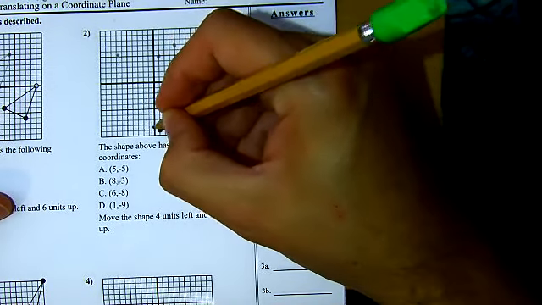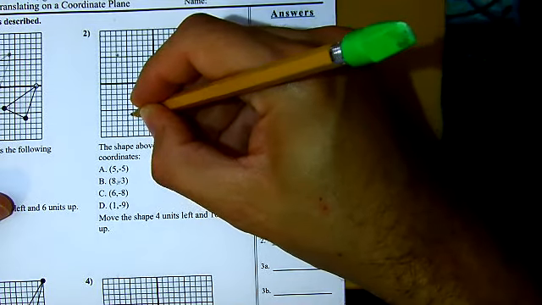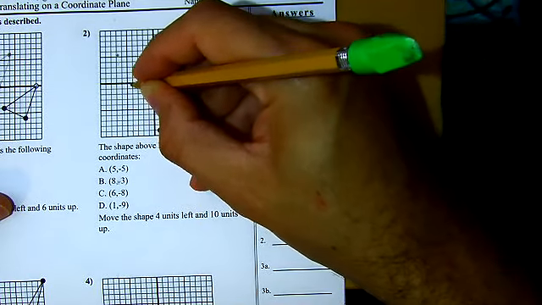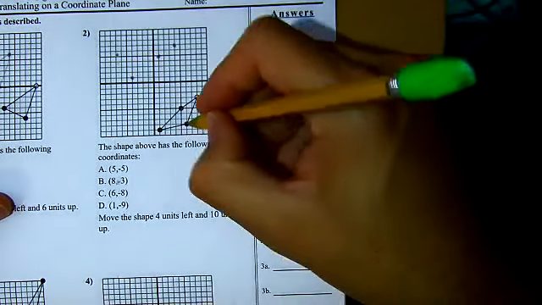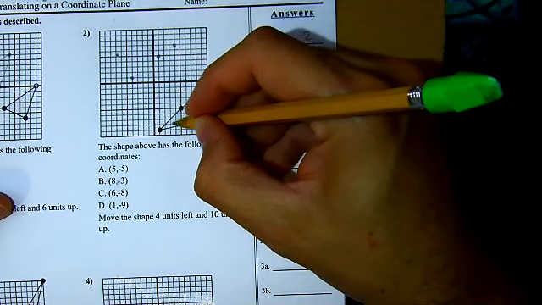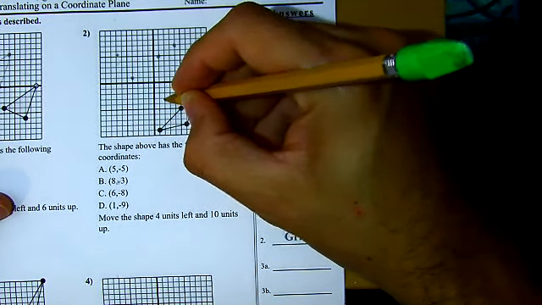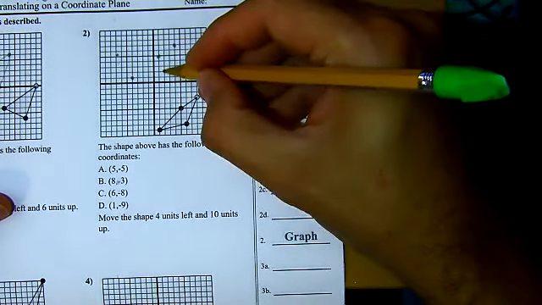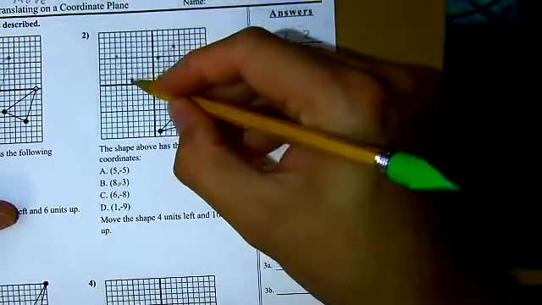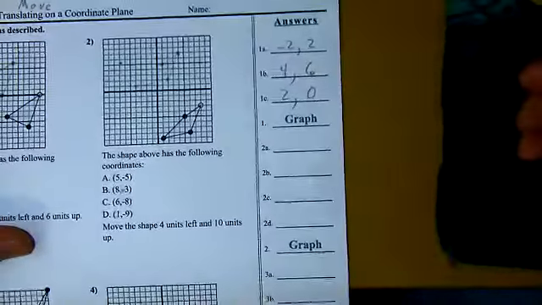Start here. 1, 2, 3, 4, 5. Then 1 through 10. And then this one last. 1, 2, 3, 4, then 1 through 10. So your new shape should look like your old shape, just slid over.